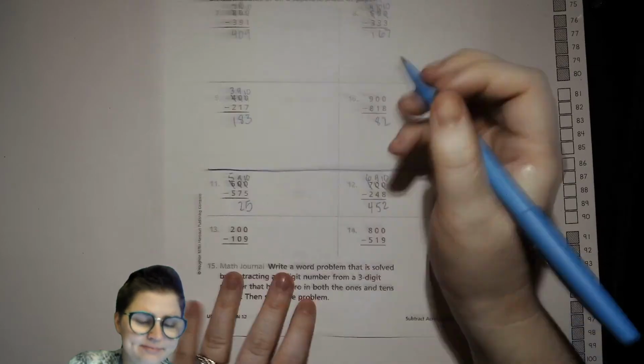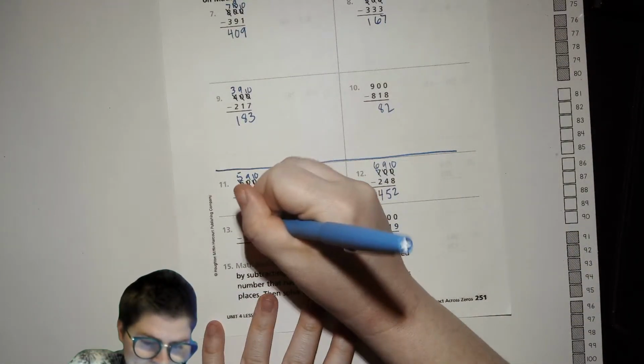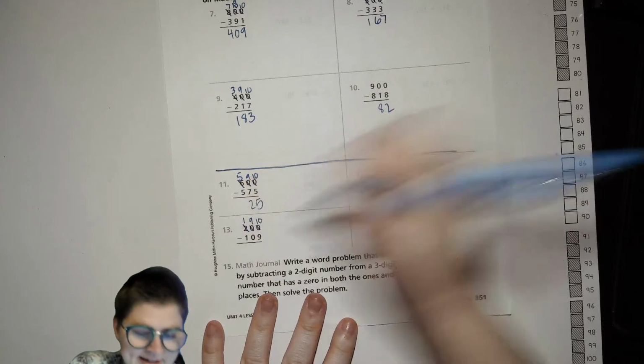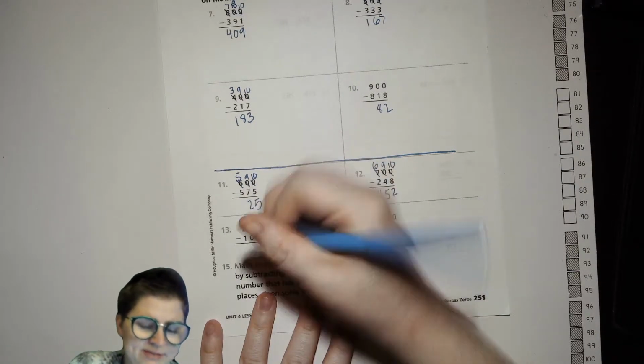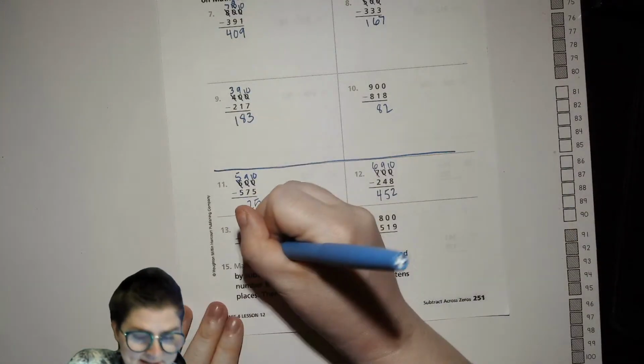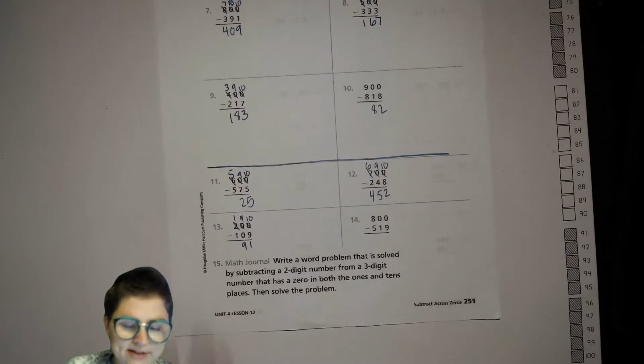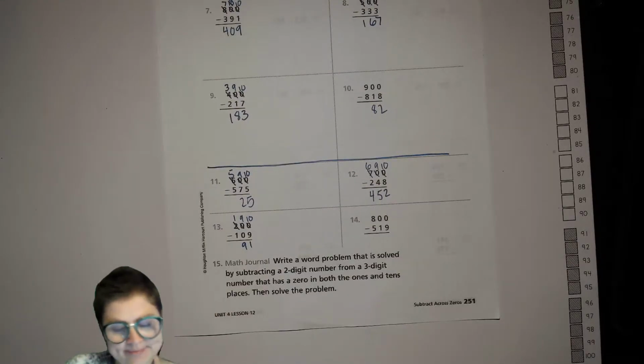Right? This one right here. Ungrouping. So 1, 9, 10. 9 from 10 is 1. 9 take away nothing is 9, and 1 take away 1 is nothing, right? Nothing left over. Just 91.